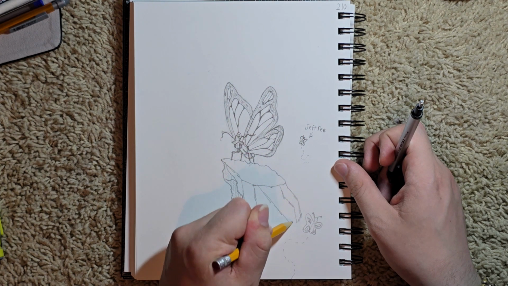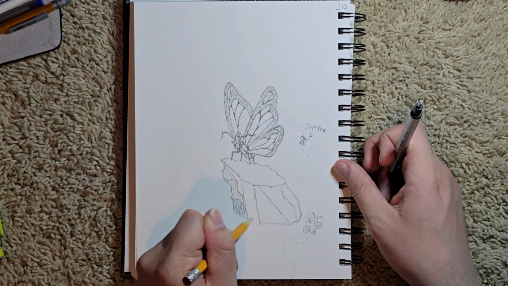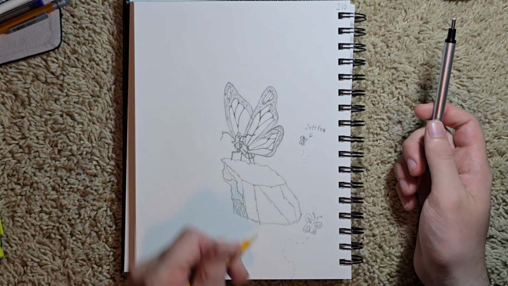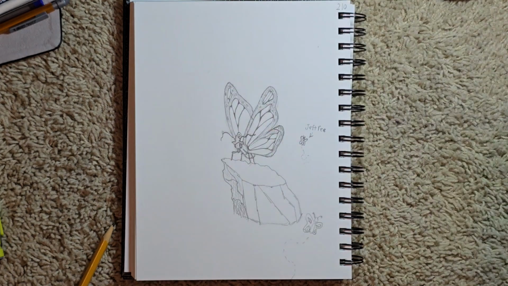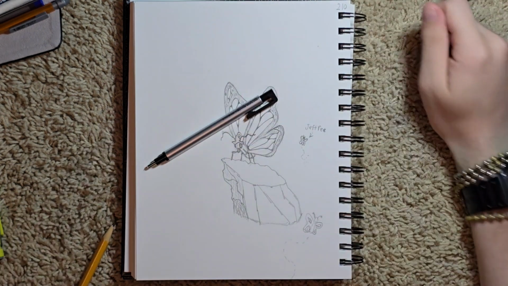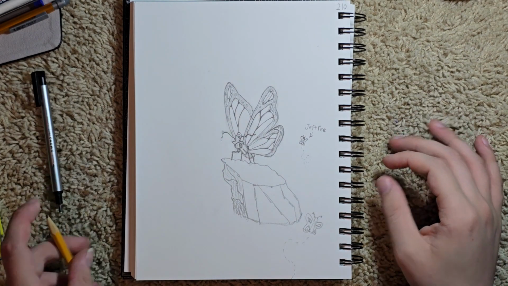I don't know what I'm doing. I'm just adding random stuff. What a wonderful little lad he is. He's even got a rock. Because remember, he's the size of a butterfly. That's a rock. That's not a cliff. I should have gave him a flower.